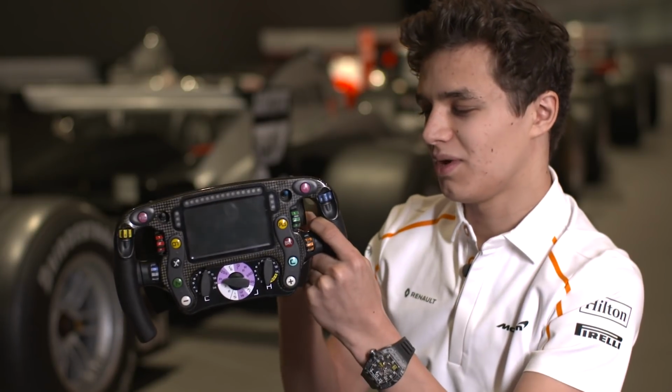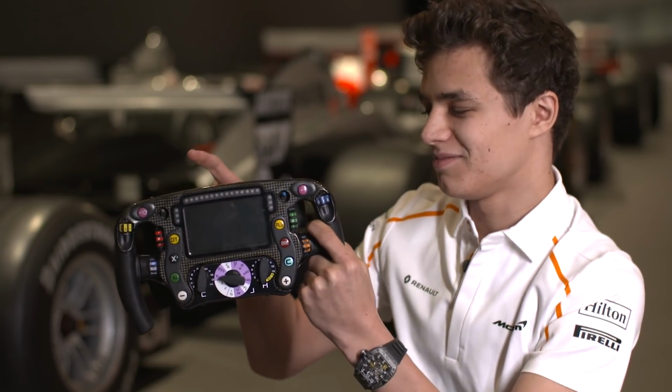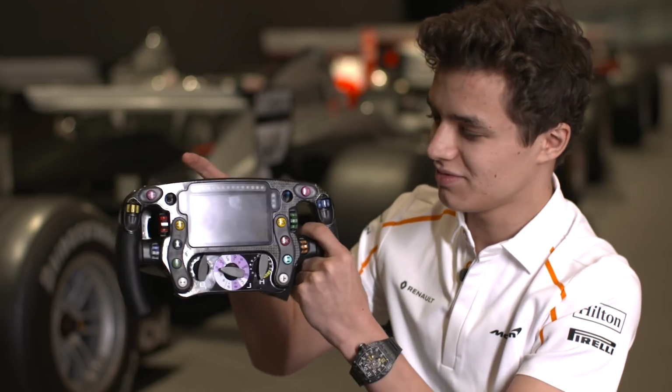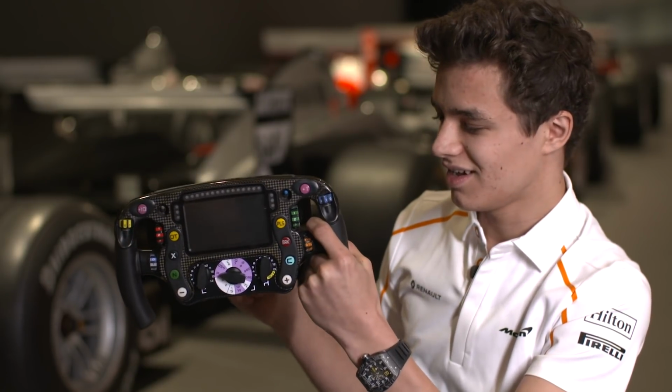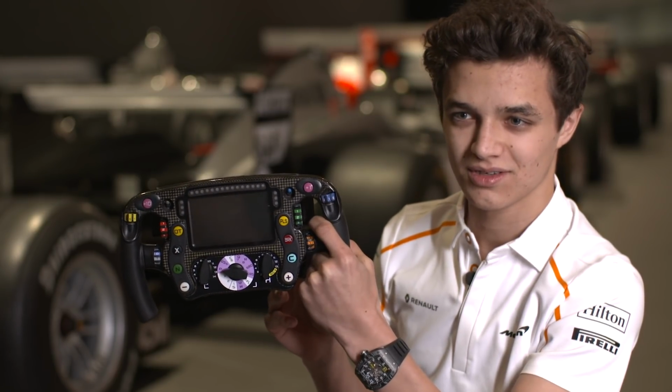And finally on the back, we have, I'm not allowed to show you guys, but gear shifts, upshift, downshift, 2 clutch pedals, only one of them which you're allowed to use for a start.